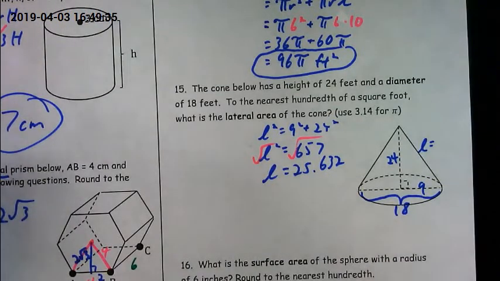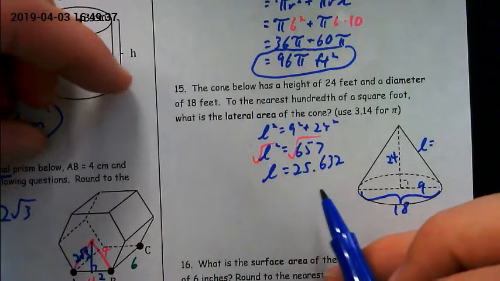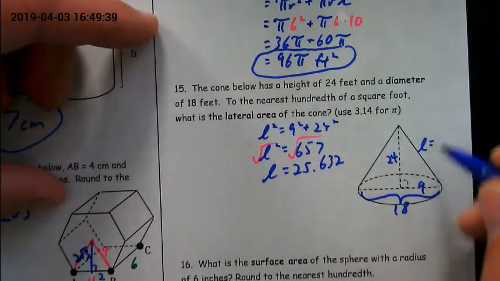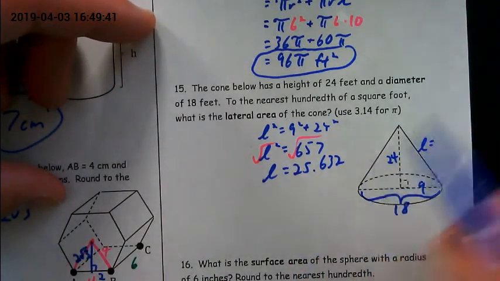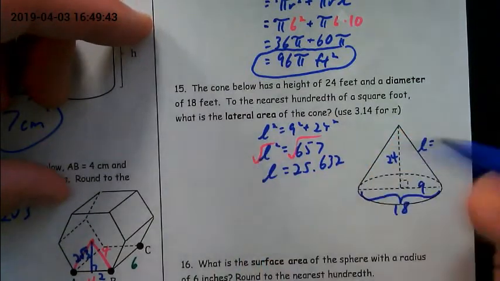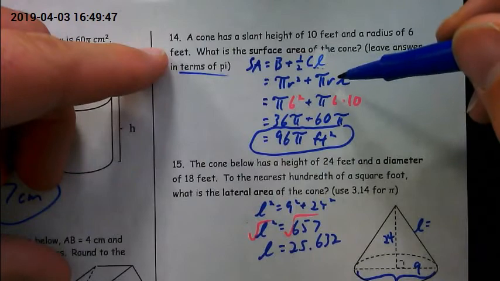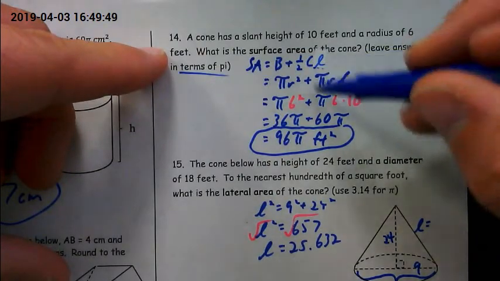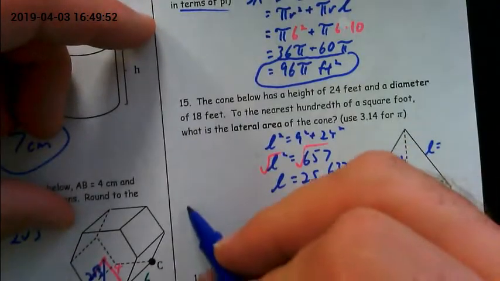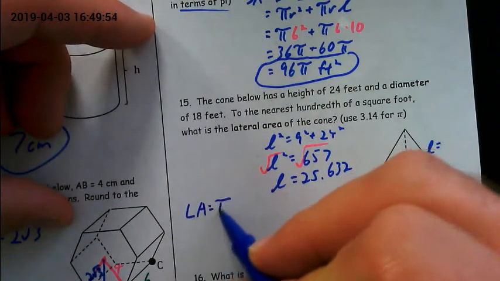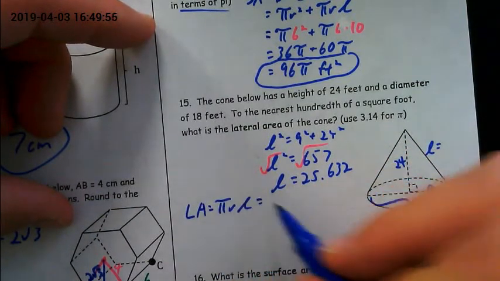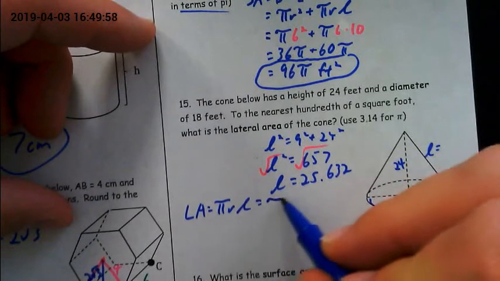So on this problem, now that we got our slant height, we can go ahead and plug into our formula for lateral area. Now, we don't need the entire surface area formula. So up here, we have the entire surface area formula. You just need the lateral area. So pi r l. So lateral area equals pi r l. So we're going to plug into that.